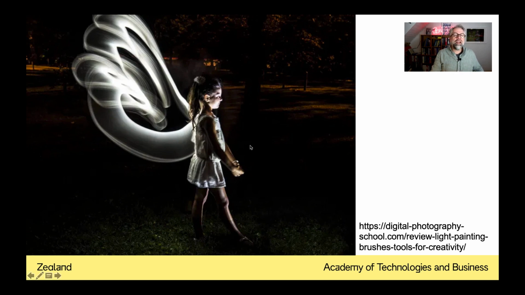This picture here, you could see they have combined it, probably started with illuminating her face and her front, and then started to paint these angel wings on the back side. As you can see, she has struggled to stand quite still during the time she's been illuminated, so it's a little blurry, but the effect is so beautiful that we live with that.